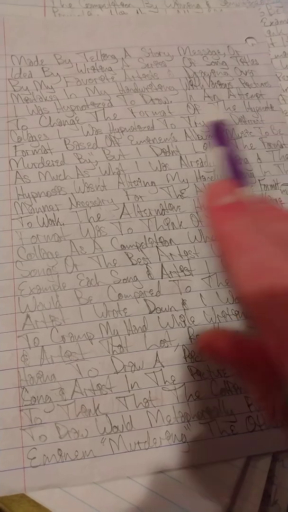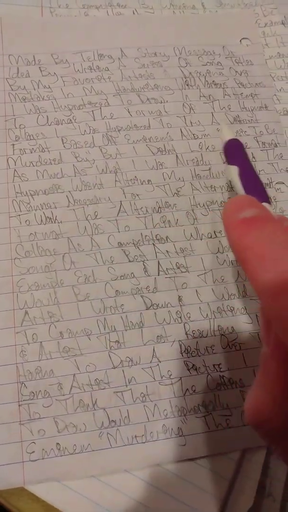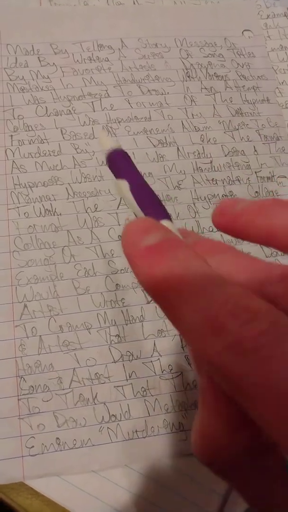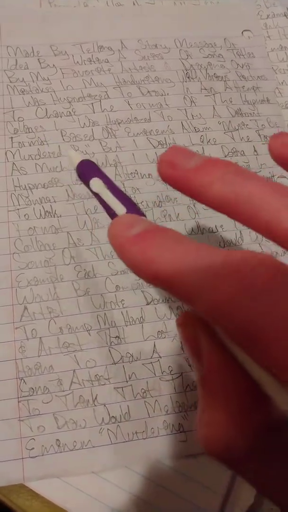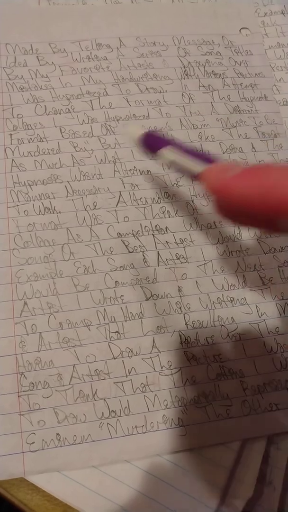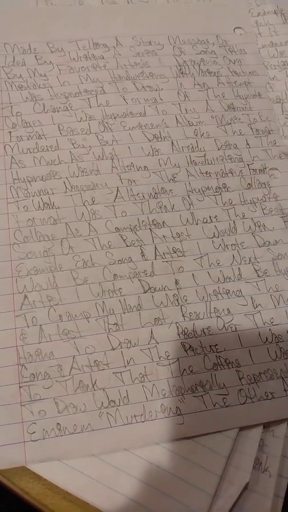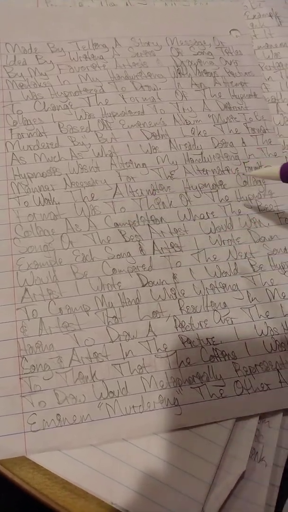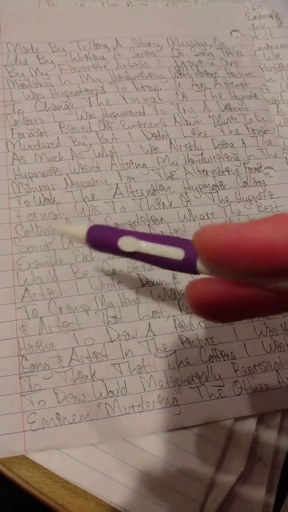In an attempt to change the format of the hypnotic collages, I was hypnotized to try a different format based off Eminem's album Music to be Murdered By. But I didn't like the format as much as what I was already doing, and the hypnosis wasn't altering my handwriting in the manner necessary for the alternative format to work either.